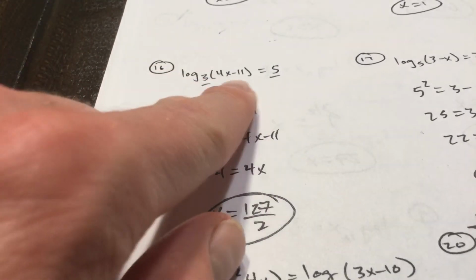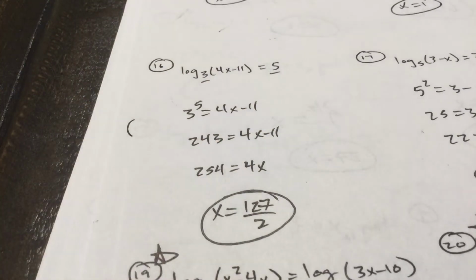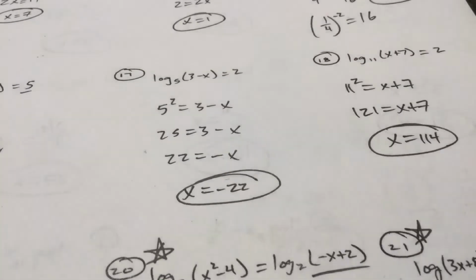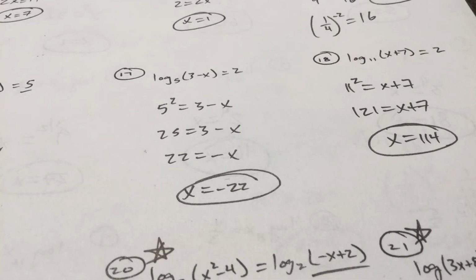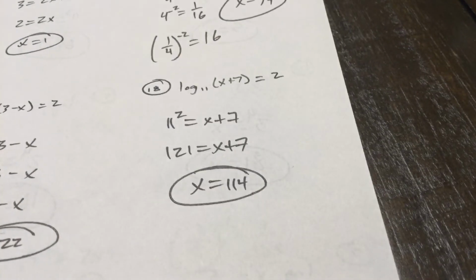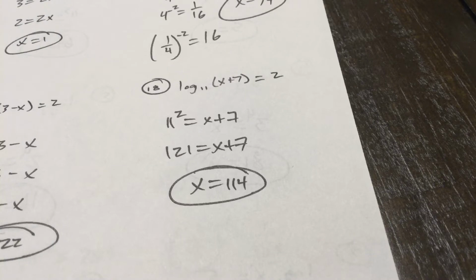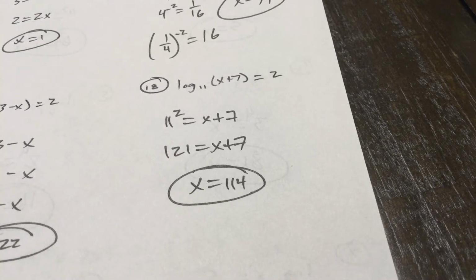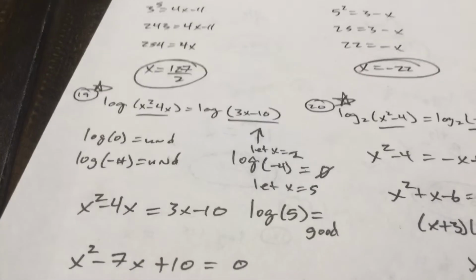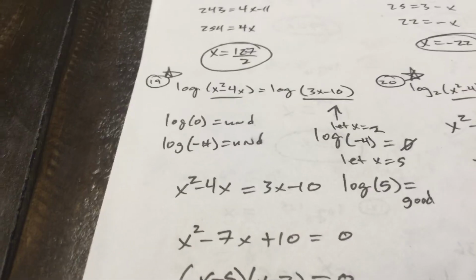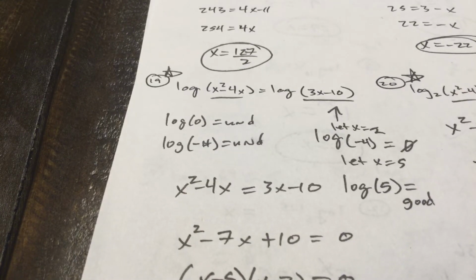16, 3 to the 5th is 4x minus 11. Solve. 17, 5 squared is 3 minus x. We solve. And 18, 11 squared is x plus 7. We solve that. Now, 19 to 21, where these are definitely harder.